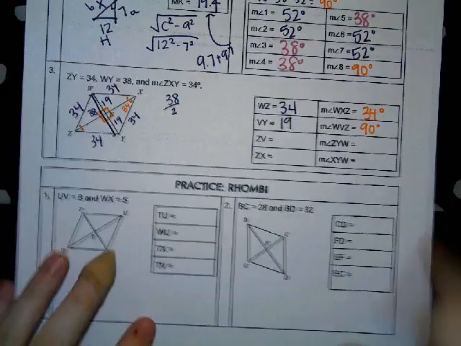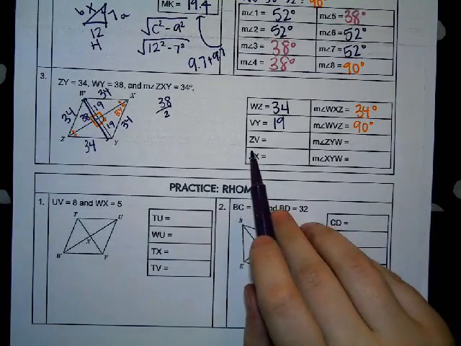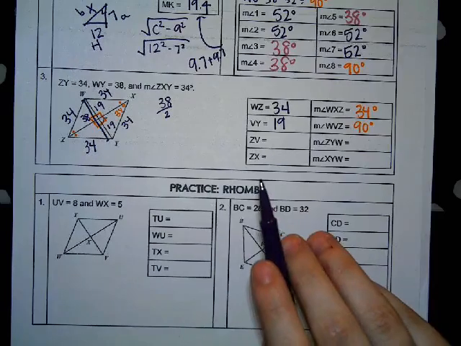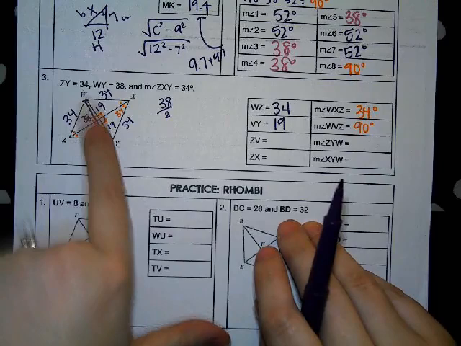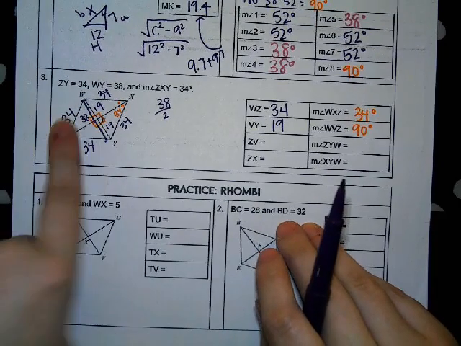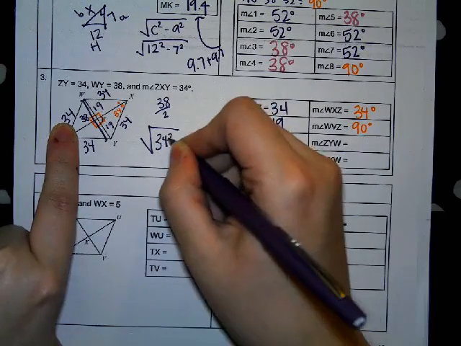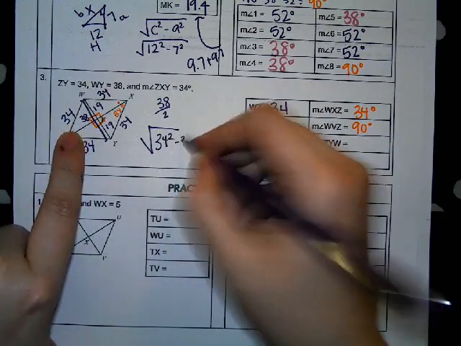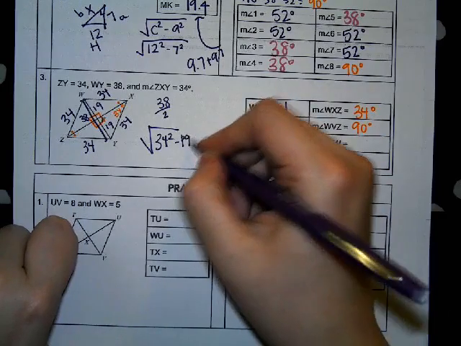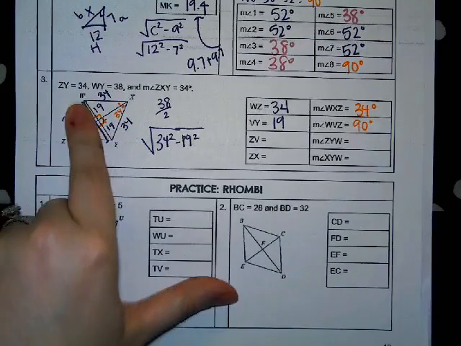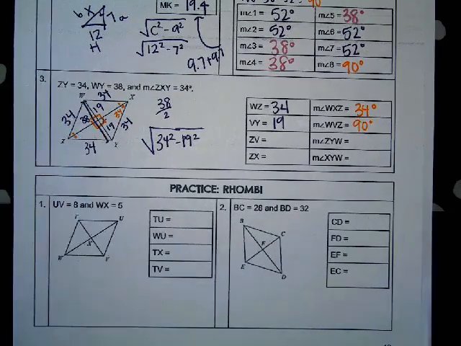To figure out ZV, which I can then use to double, I am going to have to do the Pythagorean theorem again. I've got leg A, my short side, and I've got my hypotenuse. So that means I'm following that same equation we used before, c squared minus a squared. I almost wrote the wrong number. It would make it 19 squared. Don't use the 34 like I almost just did. Let me type that in my calculator.